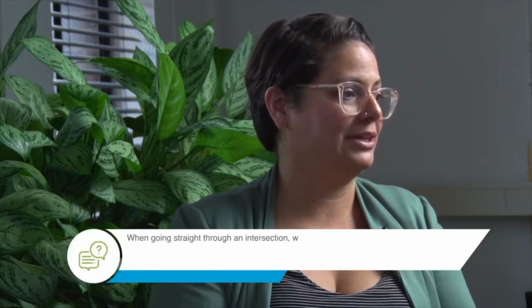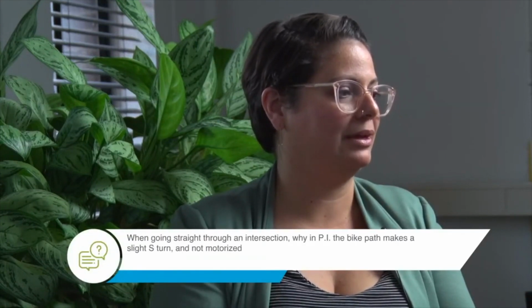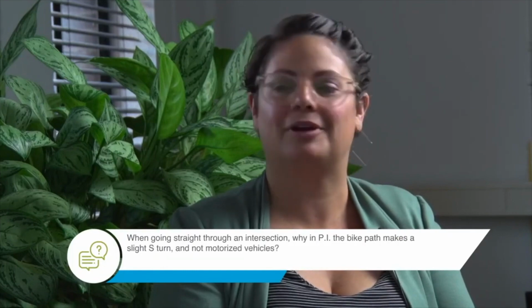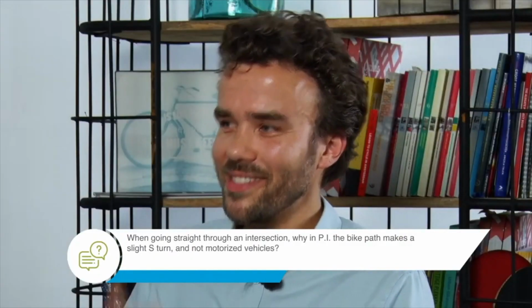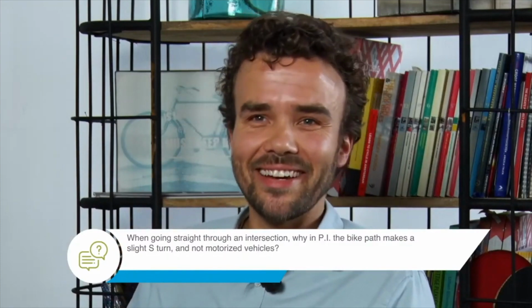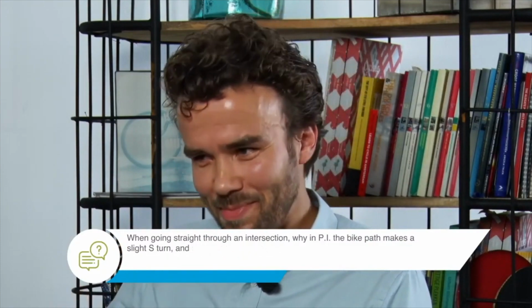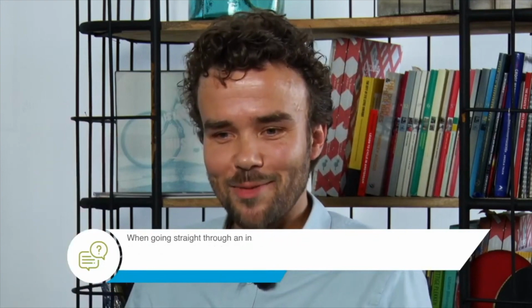Okay, our next question. When going straight through an intersection, why in protected intersections is the bike path made at a slight S-turn and not the motorized vehicles? It's a good question. I really like this question, because I did have to think about that for a little bit. I was thinking, yeah, if we make cyclists bend out to create space, why don't we do the same for cars? Why wouldn't you make them bend out or bend in, slow them down, and make sure they go slow? But then I went back to, why do we bend out cyclists in the first place?